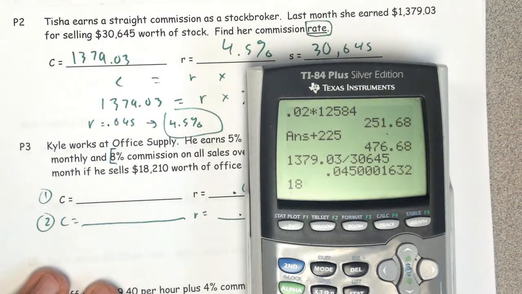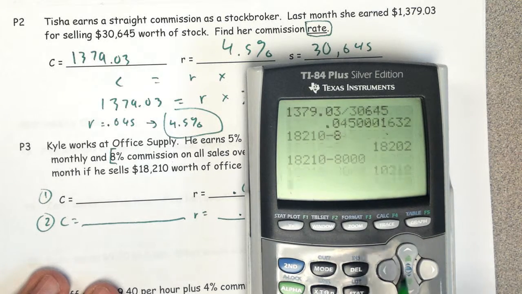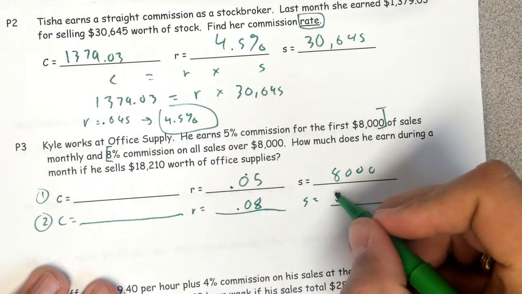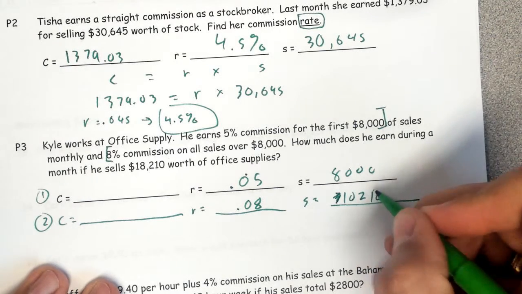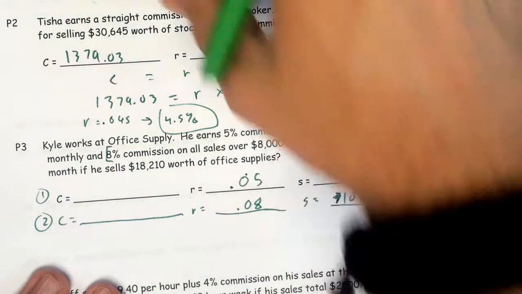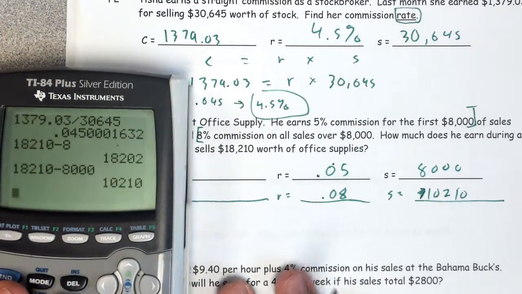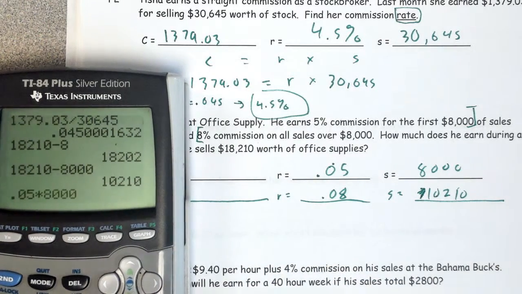And how much more do we sell? We have 18,210, minus that first 8,000, we have $10,210. $10,210 at this new rate. My first commission, we're going to have 0.05 times 8,000.